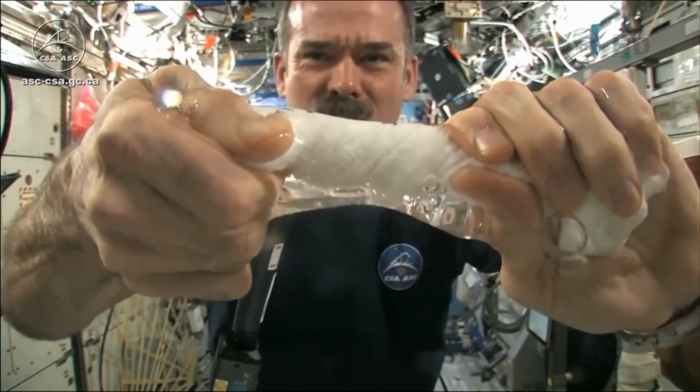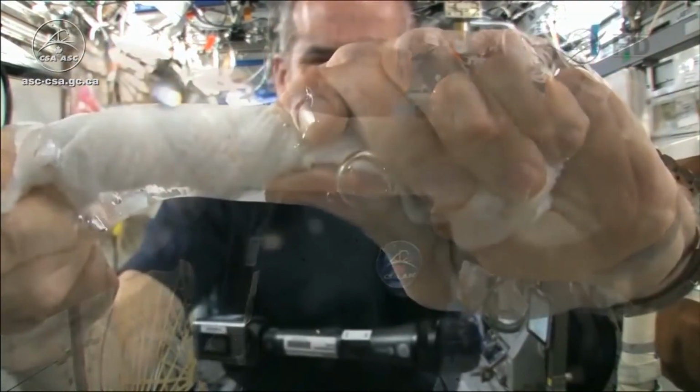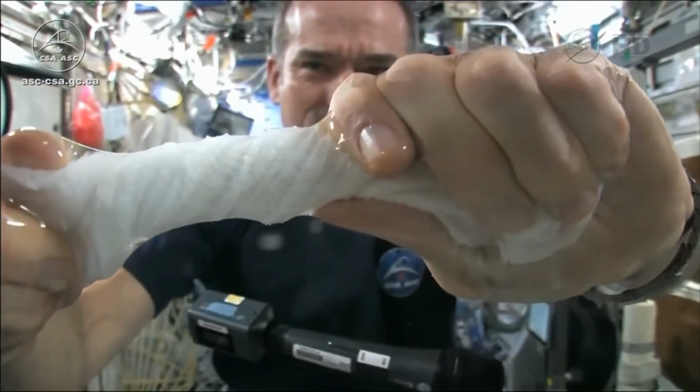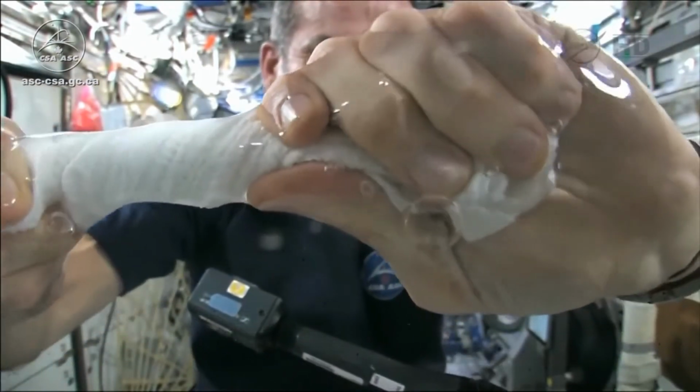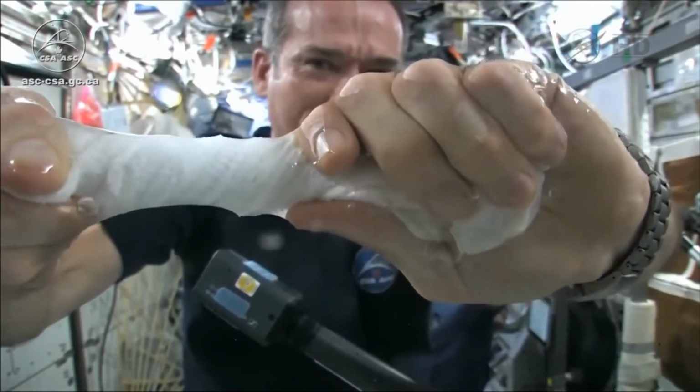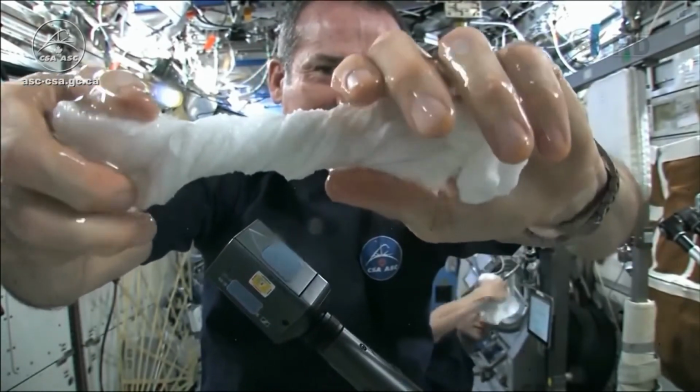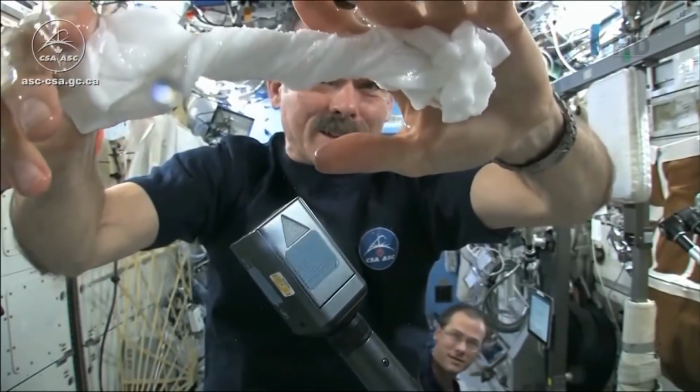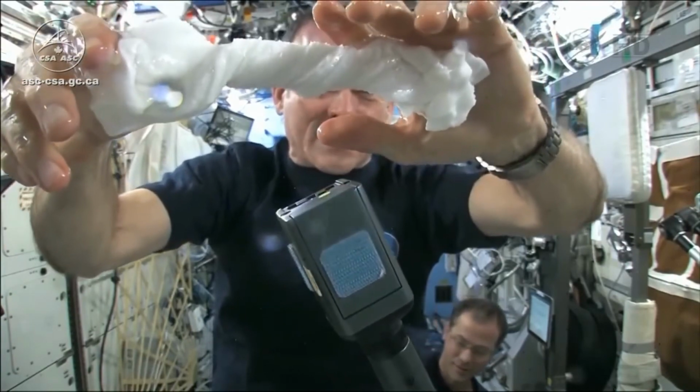It's becoming a tube of water. The water's all over my hands. In fact, it wrings out of the cloth into my hands. And if I let go of the cloth carefully, the water sort of has it stick to my hand.